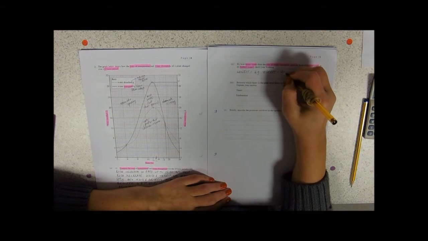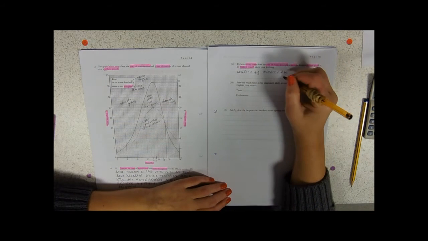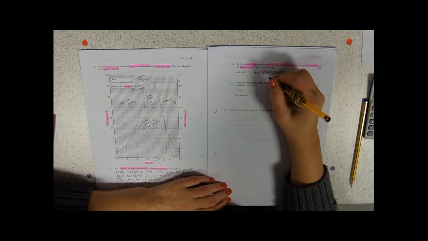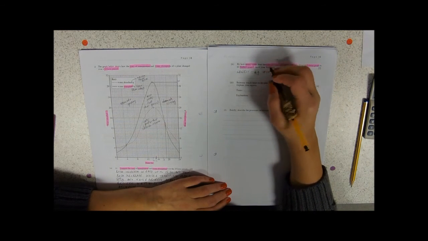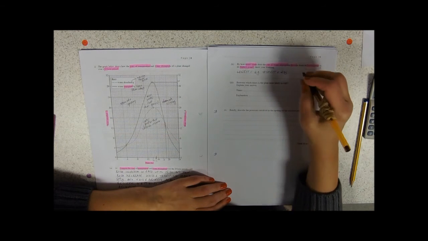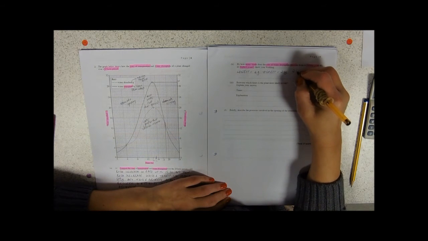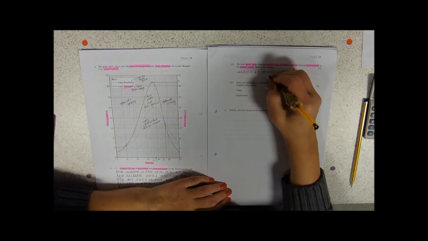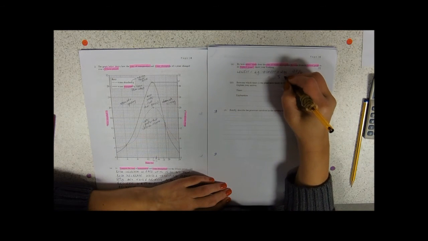Highest equals 20 grams. I want to know how much more my high point is than my low point. How many times can I fit that 4 grams into 20? So I'm going to do 20 over 4 equals 5 times.